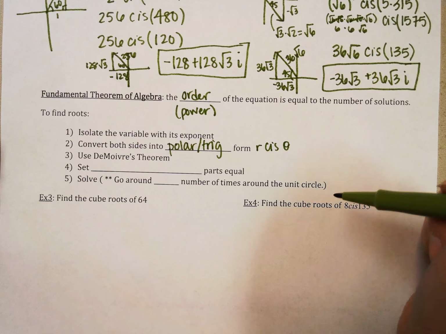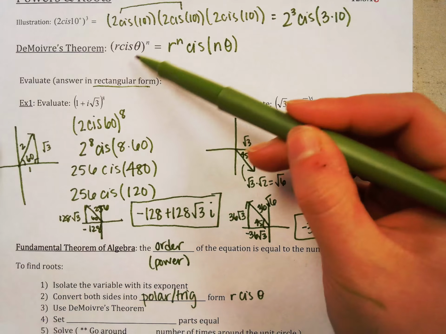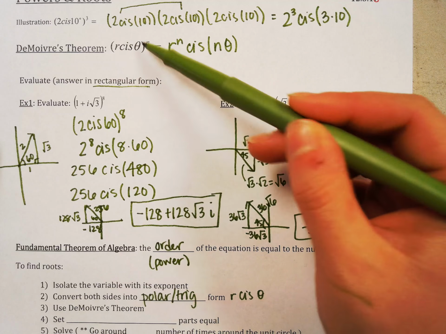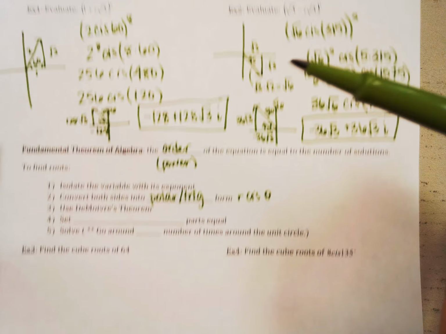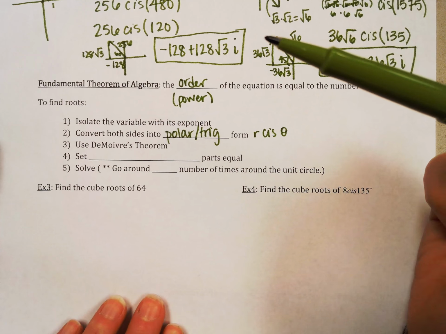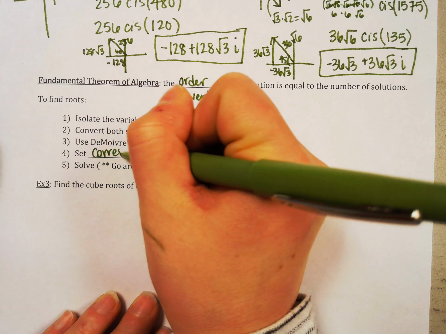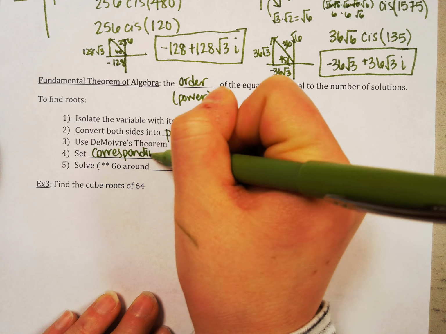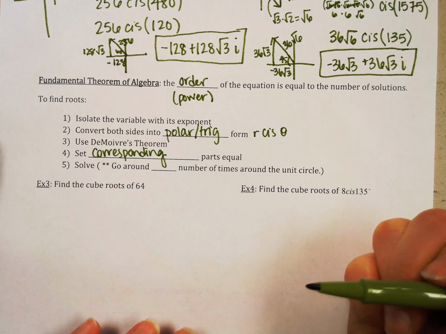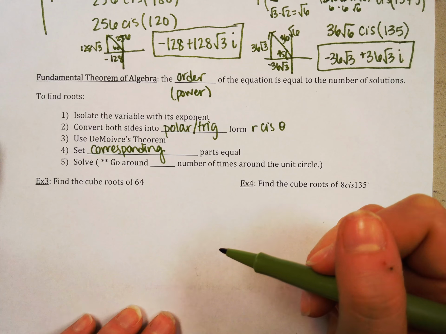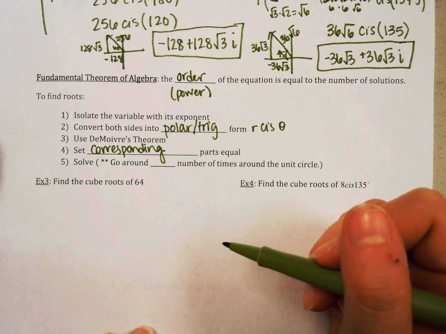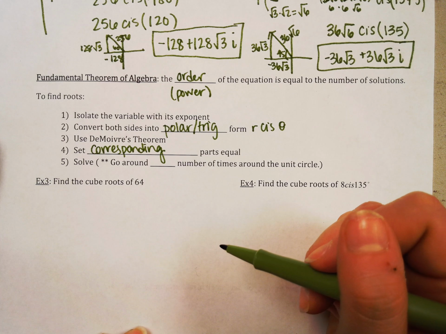Then we're going to use de Moivre's theorem. So it'll be something to some power. We represent it this way: our polar form to that power, just like we did here when we converted it into polar form. And then we're going to set our corresponding parts equal to each other and solve. That means solving for our r value, and then solving for the theta value.